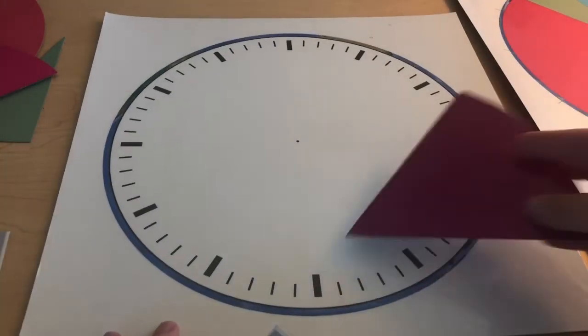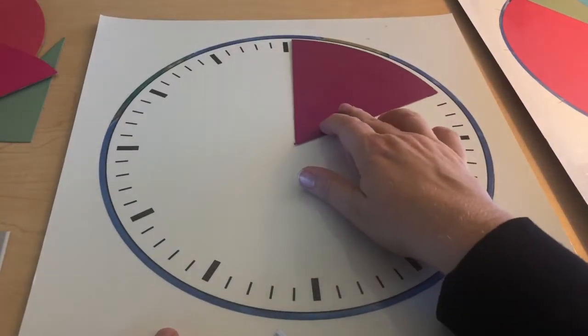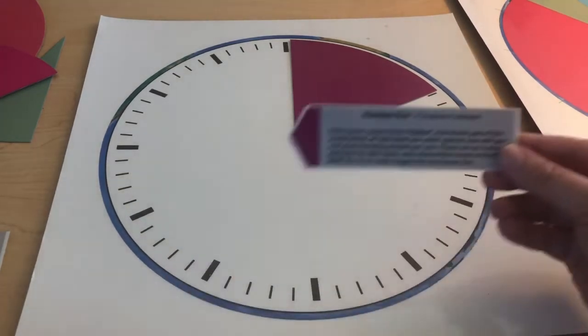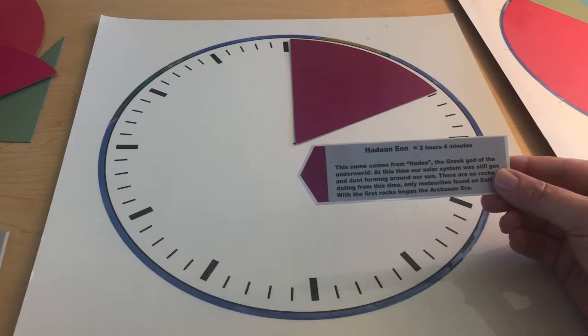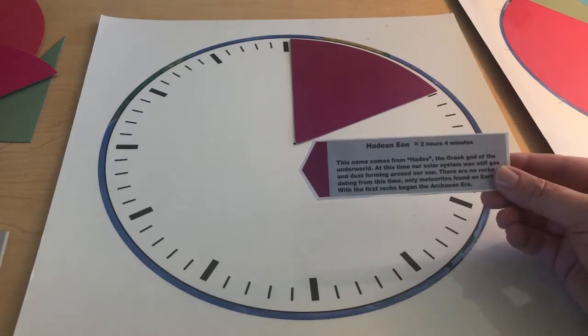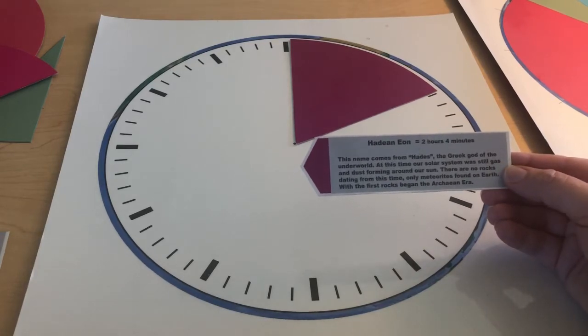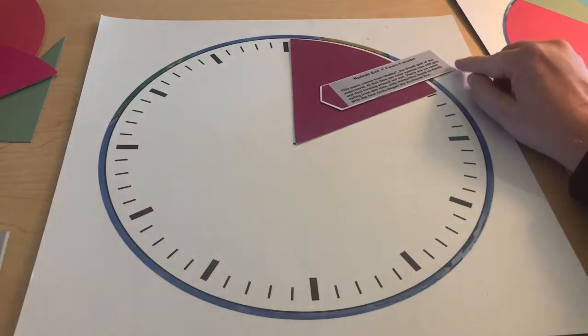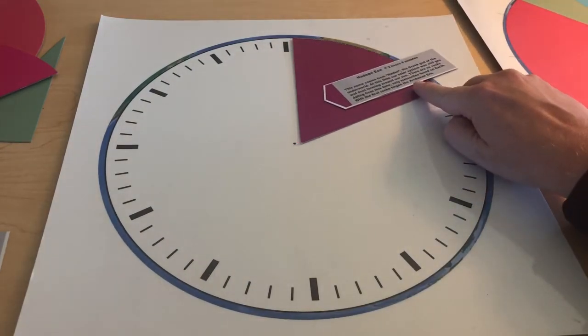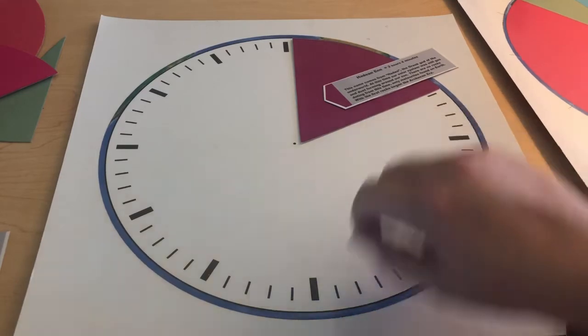The first part of our clock represents about 2 hours and 4 minutes, and they call this the Hadean Eon. It was named from the Greek god Hades, the god of the underworld, and at this time our solar system was still gases and dust forming around our sun. There were no rocks dating from this time, only meteorites found on the earth.